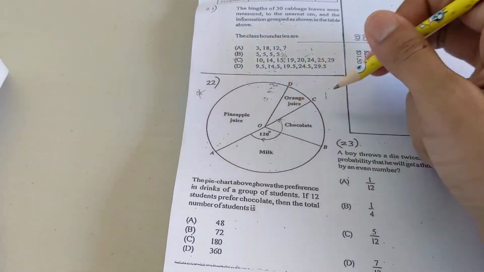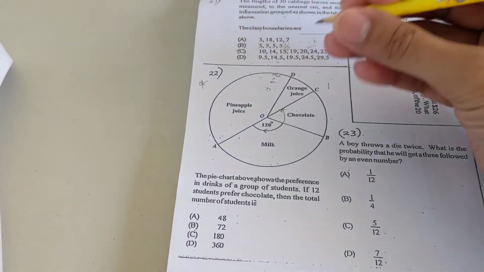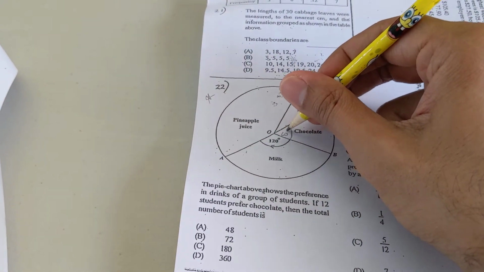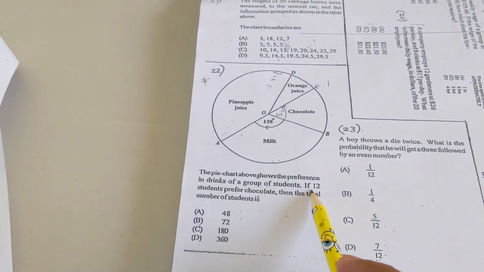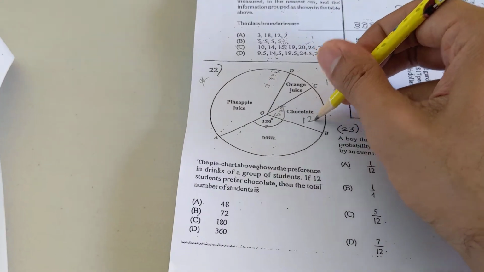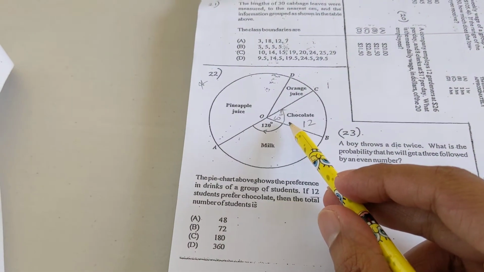So 120 at how much is half the circle going to be? A total circle is 360, so half the circle will be 180. So how much more do I need to finish off the circle? Chocolate is going to be 60 degrees. But the nice thing, they already told me chocolate is 12 people. So that means 12 students representing 60 degrees.